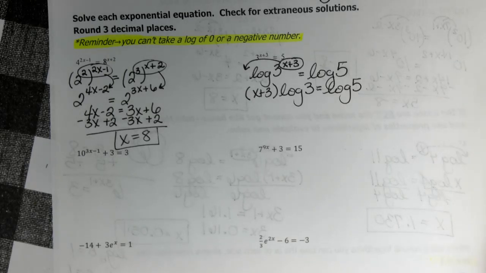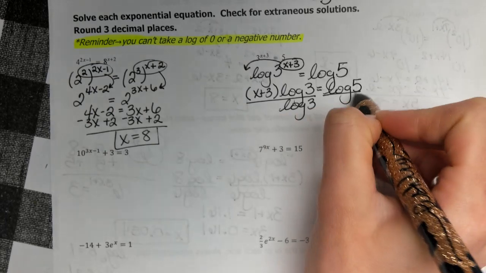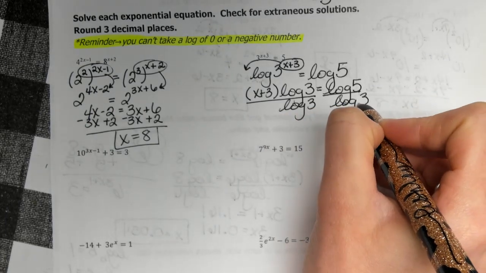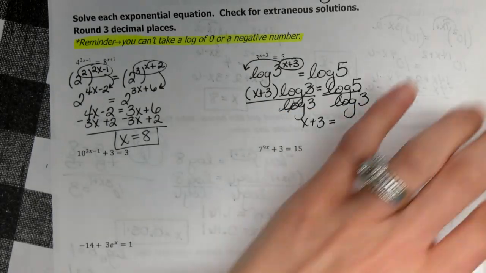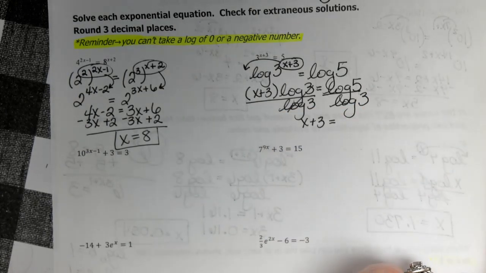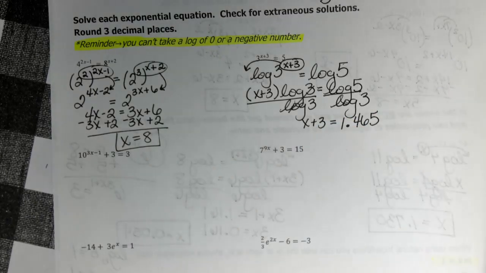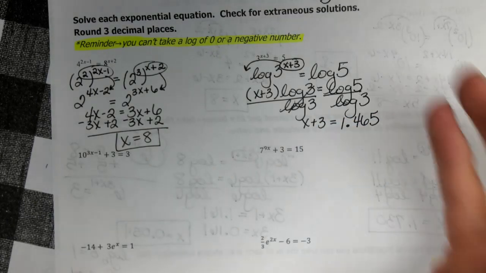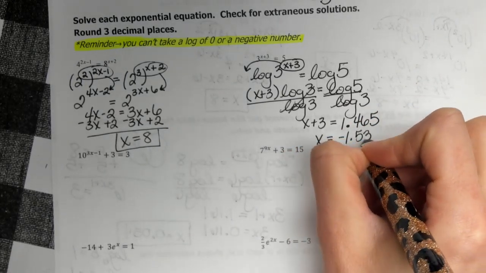As a class, what do I do next? Divide by log of 3. So x plus 3 equals log of 5 over log of 3. And then subtract 3. So x equals negative 1.535.